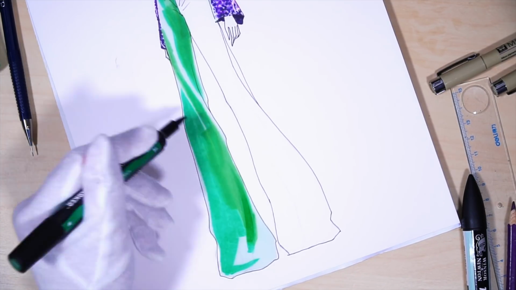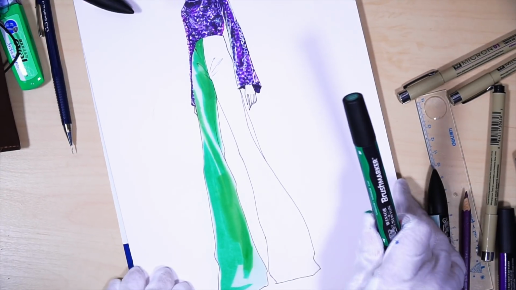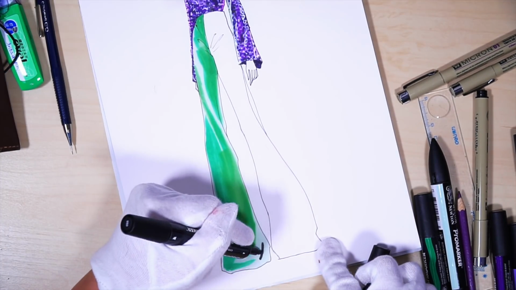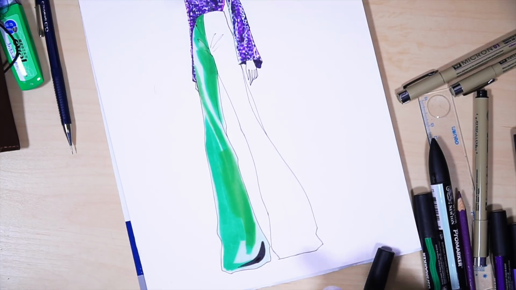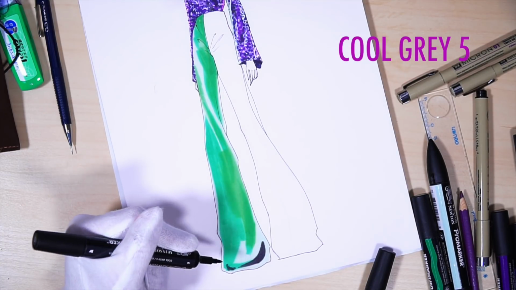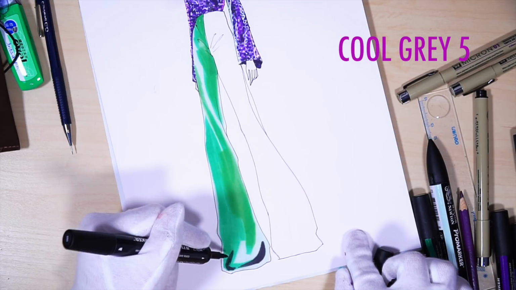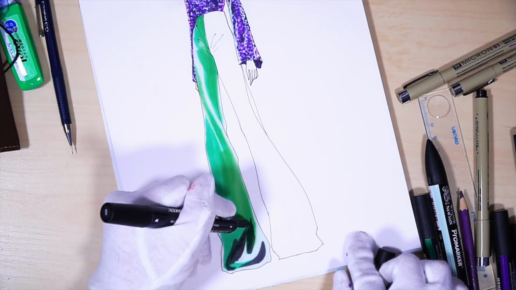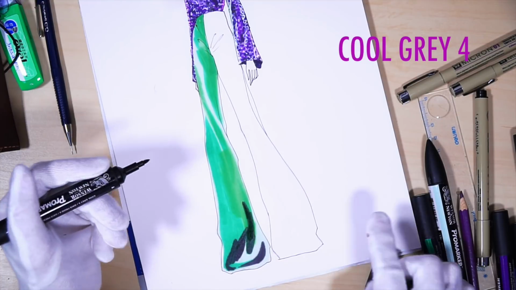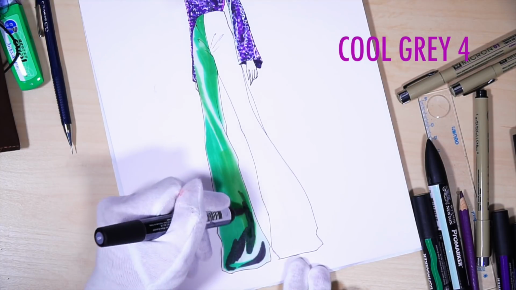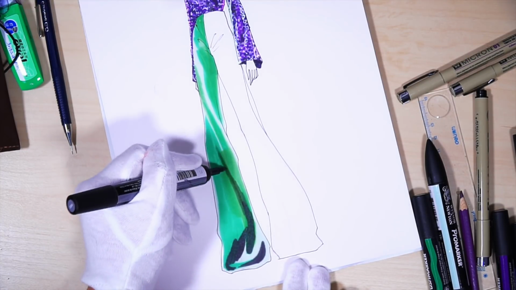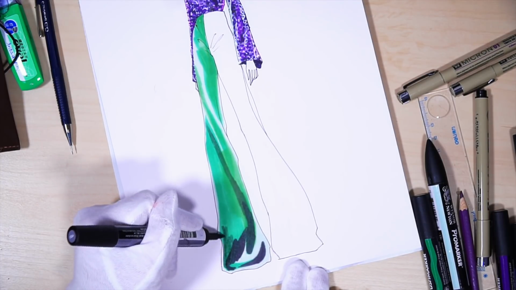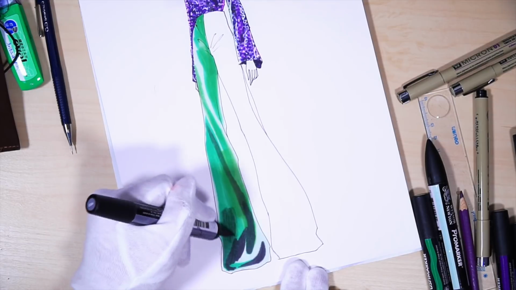a little bit bleeds even. Next, I'm showing really dark shadows in the folds, the low part, with Cool Gray 5. The fabric is folded because it's a bit longer than the legs of our model. Next, you can use Cool Gray 4 or Ice Gray 4, just a bit lighter gray, so you can show the transition from those dark shadows up to a bit lighter.